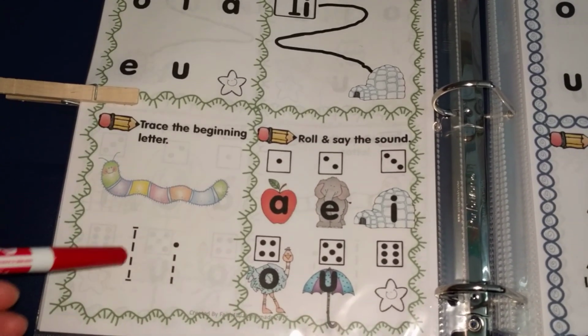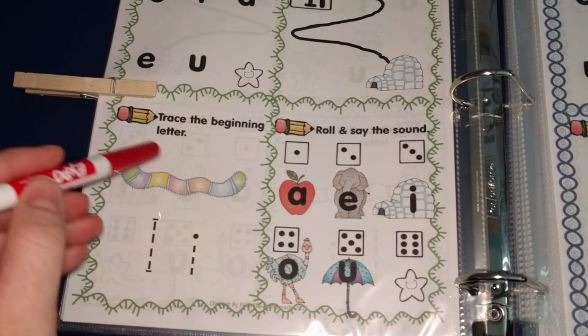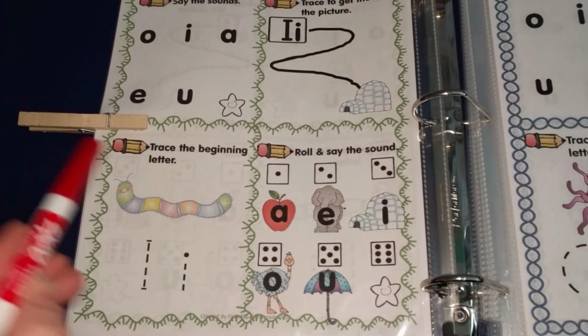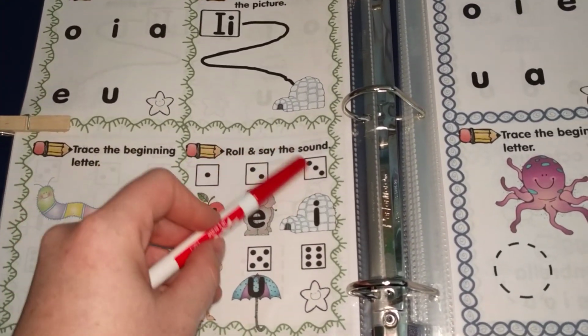So then he's going to trace the I. And I'm going to tell him this is an inchworm. Say inchworm. Inchworm says ih. And then we're going to play this: roll and say the sound.